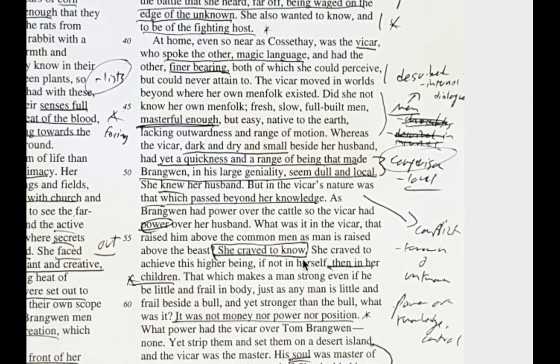Look at this. I put a sort of rectangle here in line 56. "She craved to know. She craved to know. She craved to achieve this higher being, if not in herself, then in her children." So that's pretty interesting. This is definitely a conflict. It's a desire of hers. This is part of her situation. And then again, she goes on with this comparison.